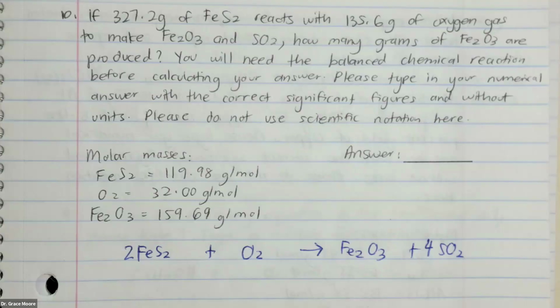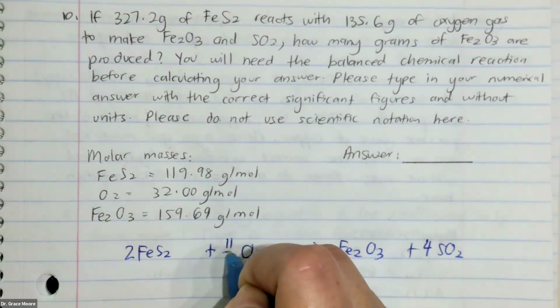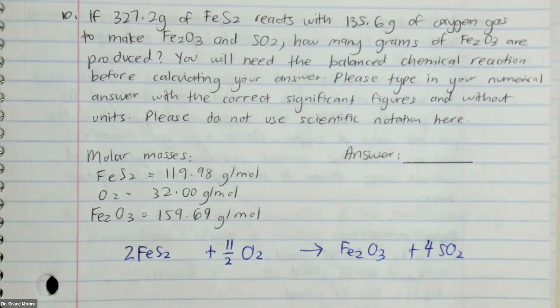Now, the last step is we're going to count how many oxygens we have. In this case, I have 3, and then I have 4 times 2, which is 8. So 8 plus 3 will give me 11, correct? And it's like, well, I need 11 oxygen. How am I going to get O2 here to go to 11? We do our trick. We divide by 2.